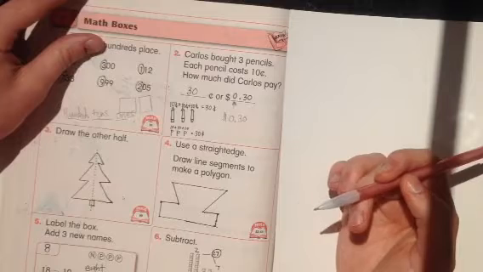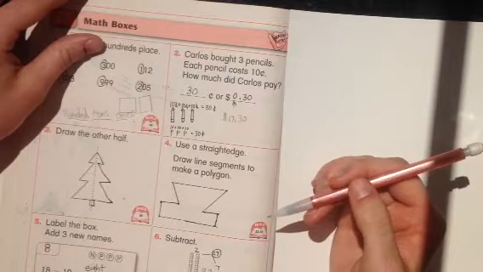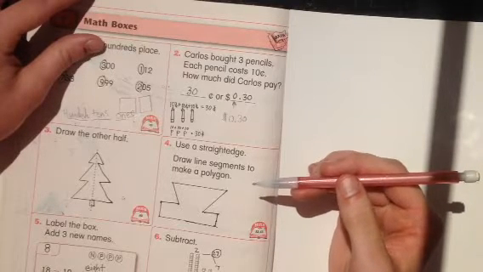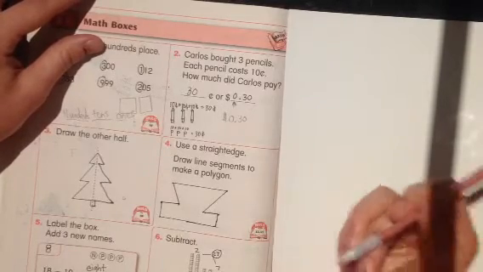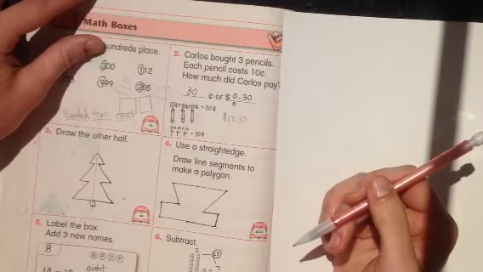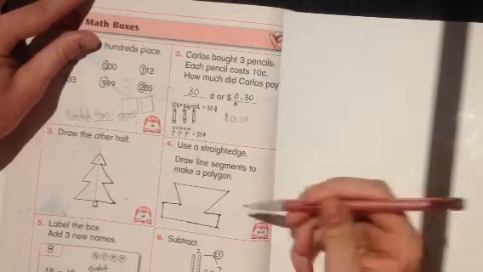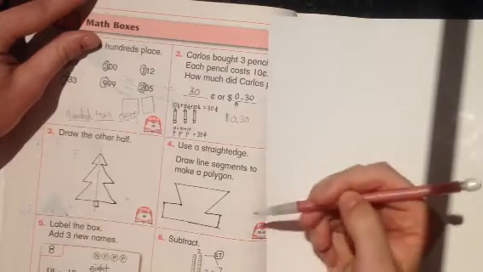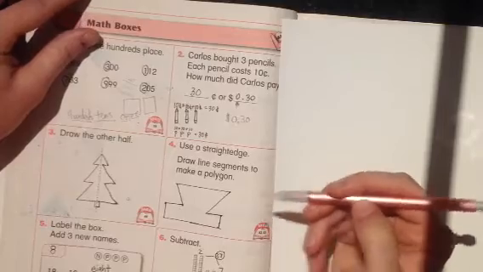Now, it says for number 4, use a straight edge, draw line segments to make a polygon. Now, a polygon is a shape that has straight edges and no round edges. So it can't be a circle. It has to be like a square, a rectangle, but it doesn't exactly have to be that. You could really draw any shape like I did here, as long as it has straight edges, there are no rounds, and all the sides close. So all my sides close. They touch another side, another line segment, and they make a straight edge with no round edges.